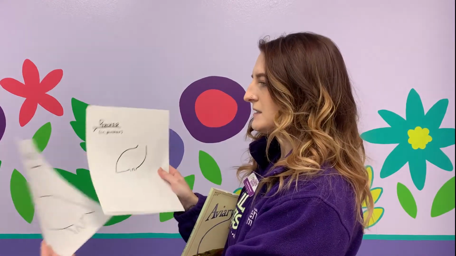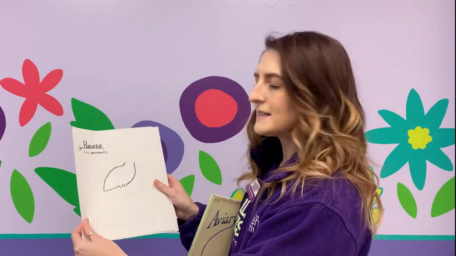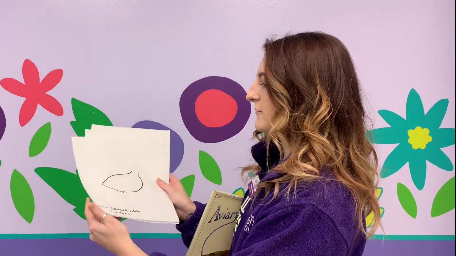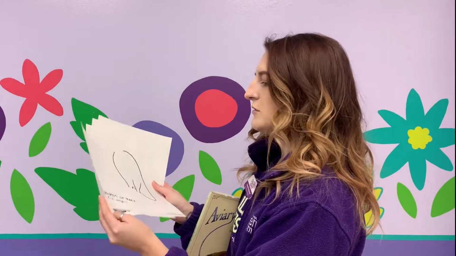So, your task is to look through this book, take a peek at it, and then you're going to be given 4 different templates. These templates are the different kinds of body types that birds have. You'll make your selection of what kind of bird you want to design, and then use this book to help you fill in the parts.